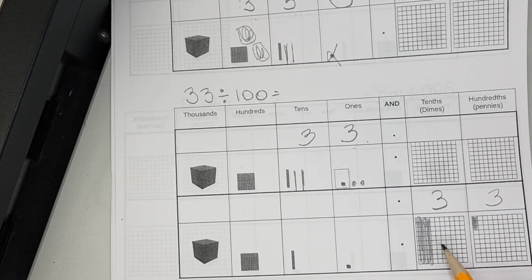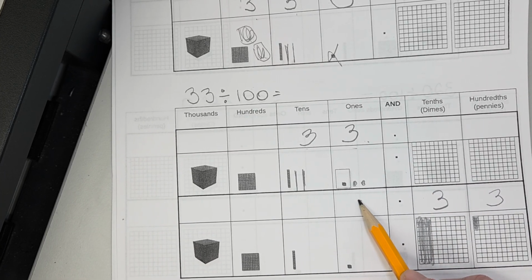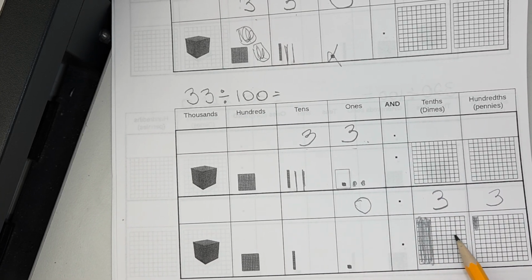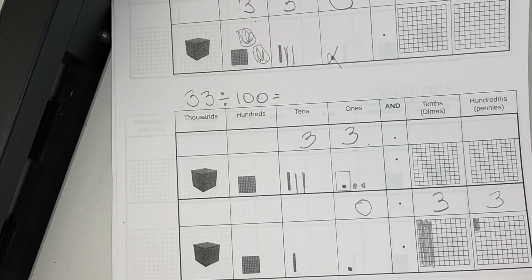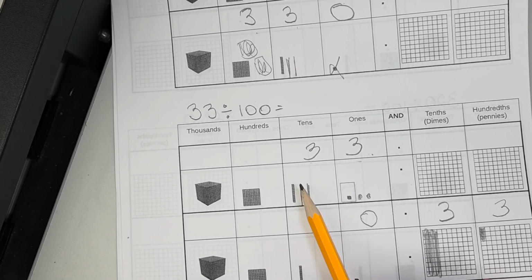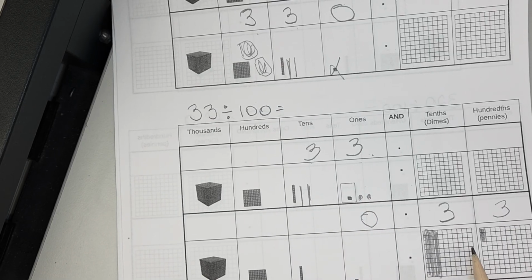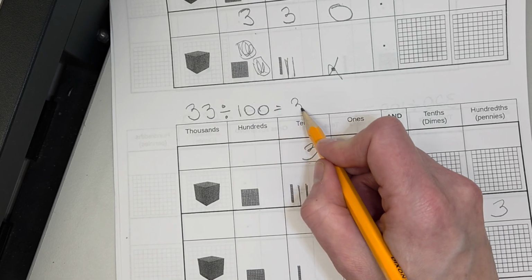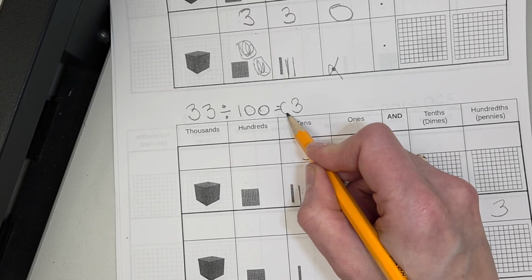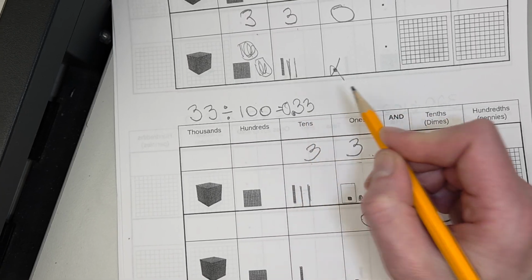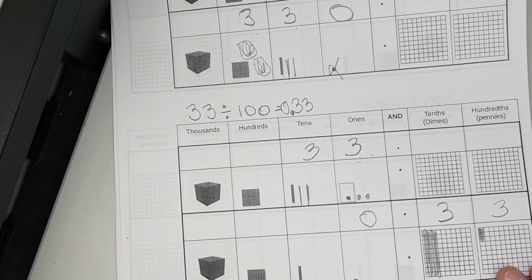Okay, that means we have 33 hundredths. We have 0 ones. We only have 33 cents. That's it. Okay, so if we had $33, we divided them by 100 friends, each person would get 33 cents. So that's 0.33.